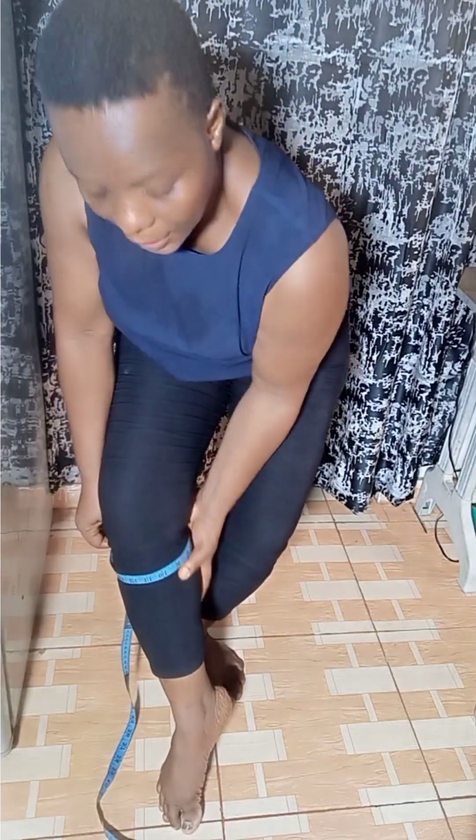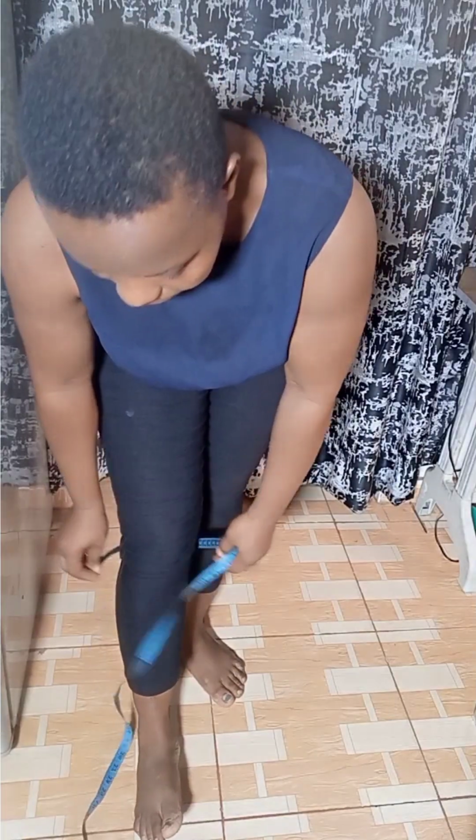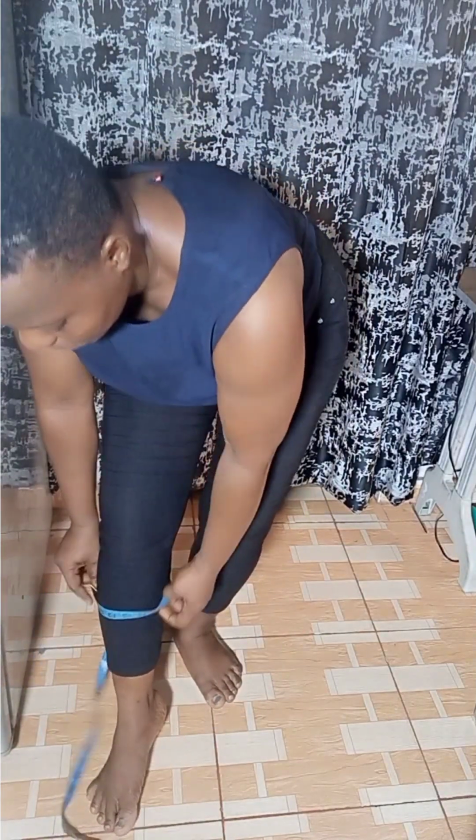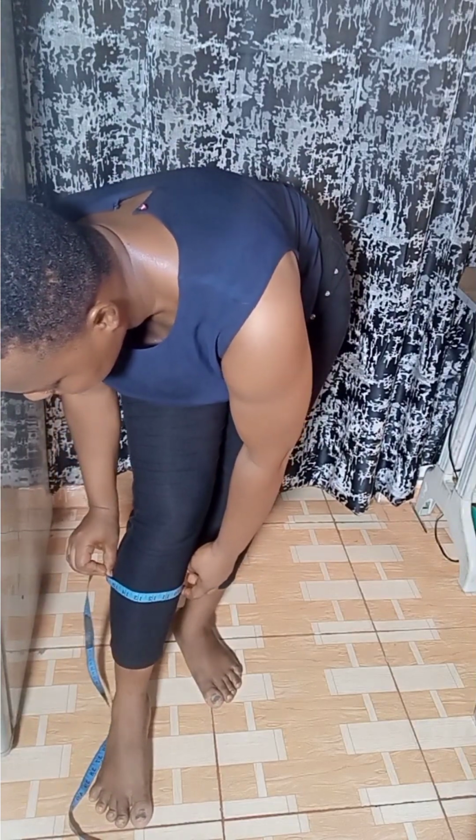Then the next one is the calf. The calf is the fullest part below the knee. We didn't take it for the length, but ideally from knee to calf, usually like 5 inches of depth. So when you're marking that on your fabric, you can identify that. So from the calf there, which is this fullest part here, you take the measurement, and for me, what I have here is 16. That's the round calf there.